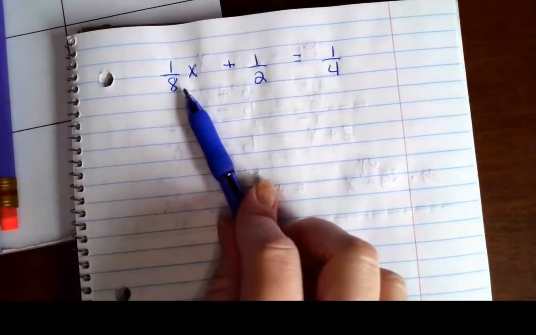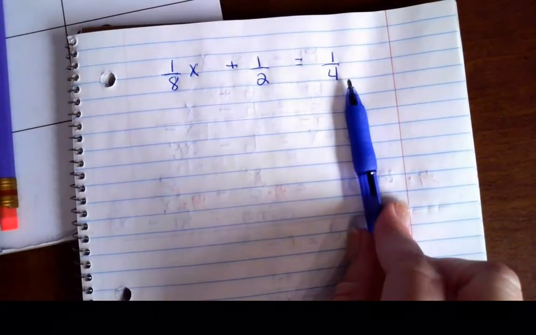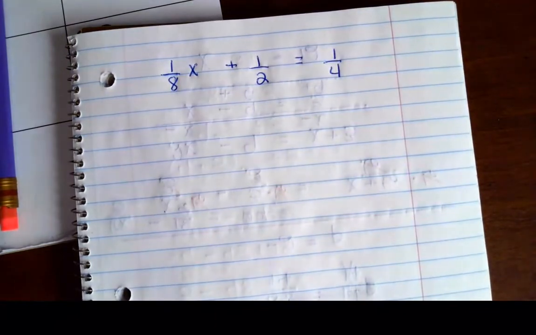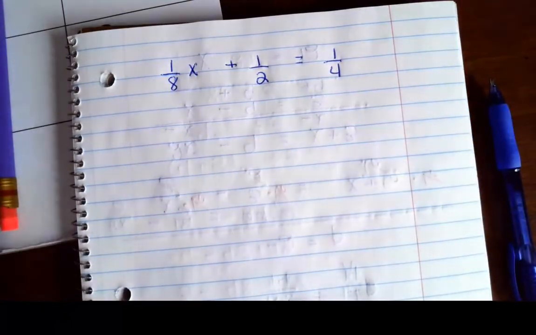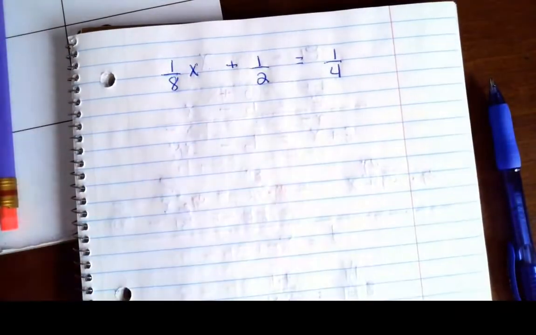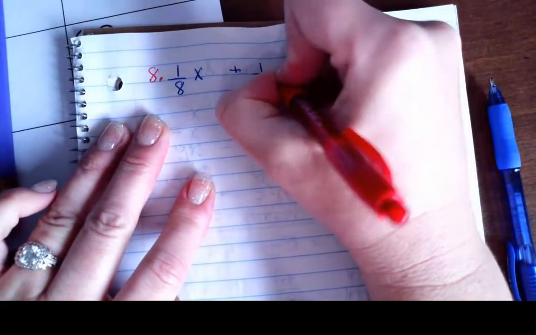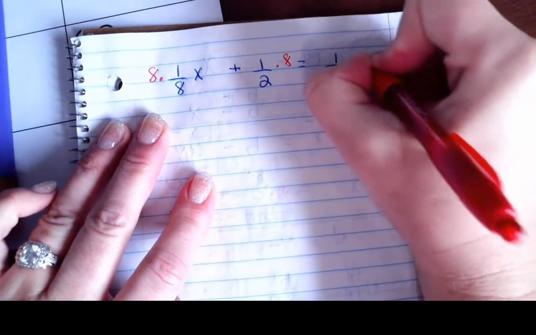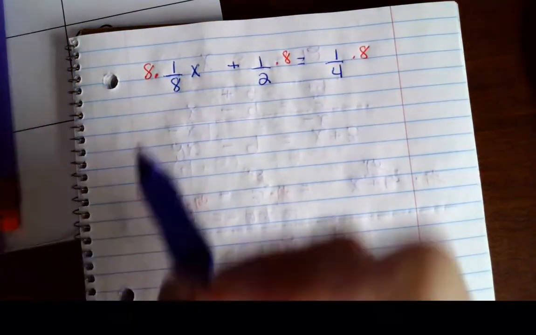So what would my common denominator be? I've got 8, 2, and 4. So what's the smallest number that all three of those will divide into? 8. So my common denominator would be 8. So I'm going to multiply all three chunks by 8. So multiply this by 8, this by 8, and this by 8. And then we're going to go ahead and divide.